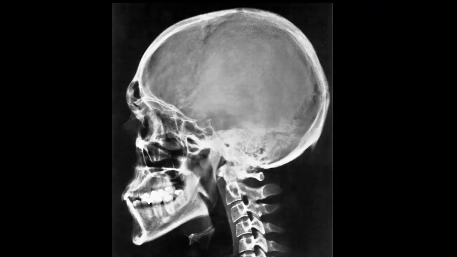Alright, let's move on to the skull. You know that the cranium is made of frontal bones, parietal bones, and the occipital bone. In this picture, you can see pretty well the mandible and the maxilla. You can see teeth being anchored in.